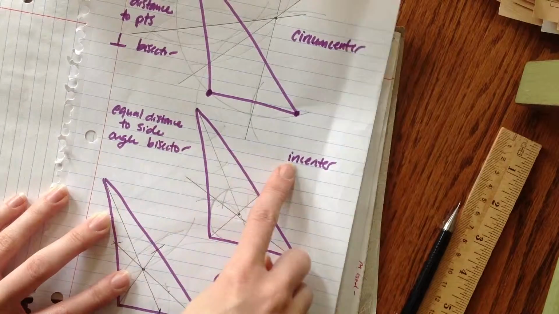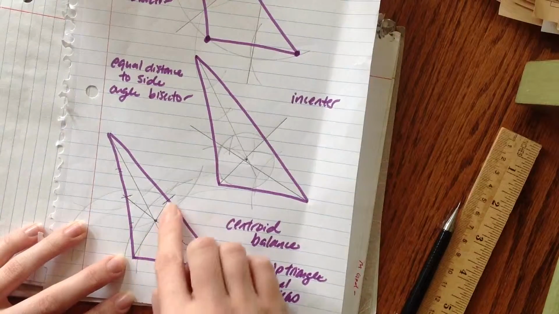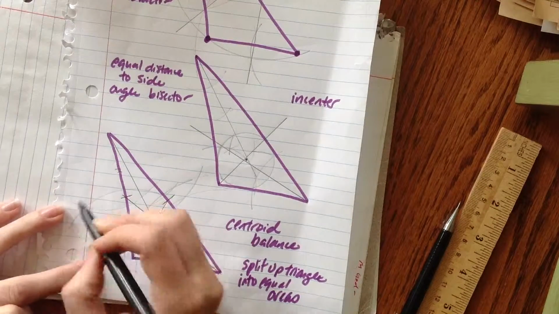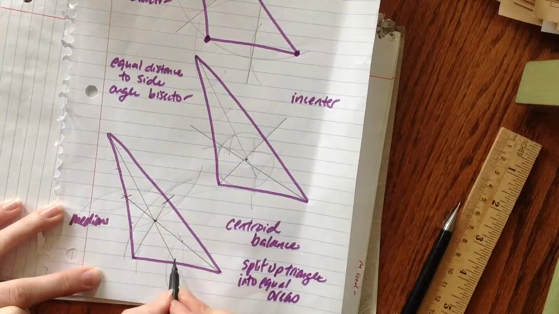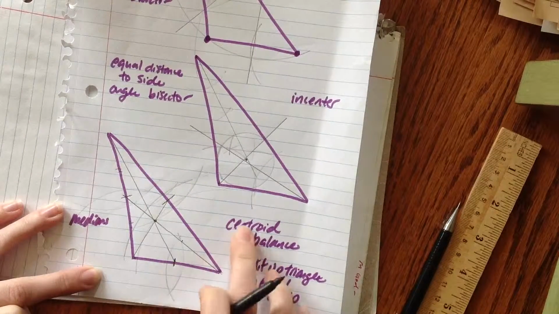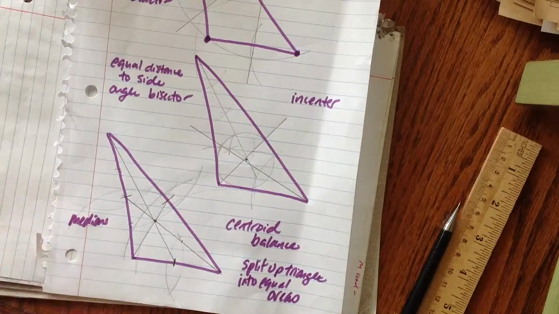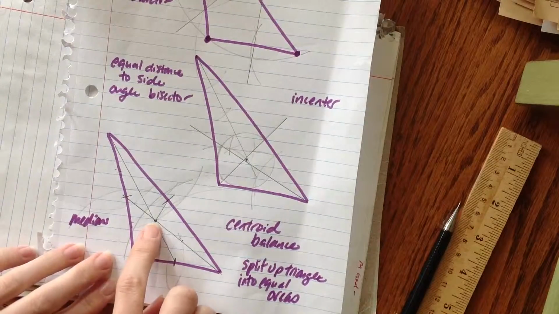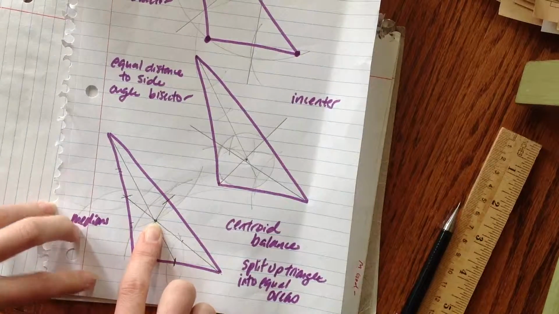We use angle bisectors, and it's called the in-center. And the last one, we use medians, I should write that on there, which connect the midpoint to the vertex across to find a balance point, which splits up the triangle into equal areas, so that this point right here is actually a place where you could balance a triangle.